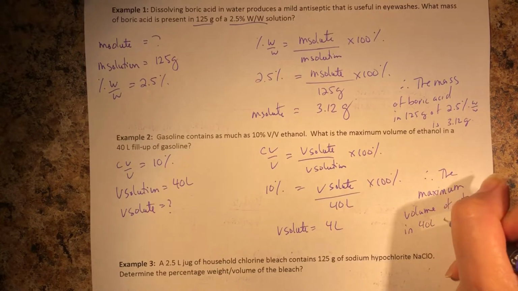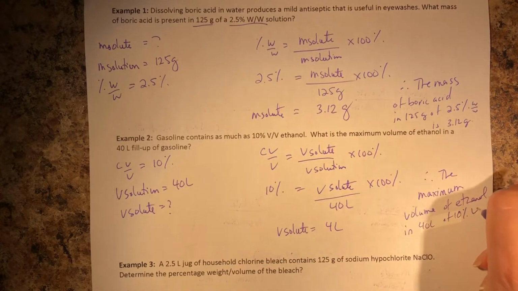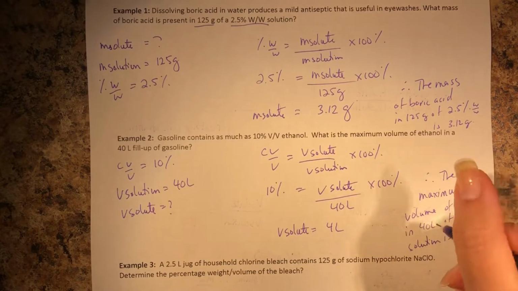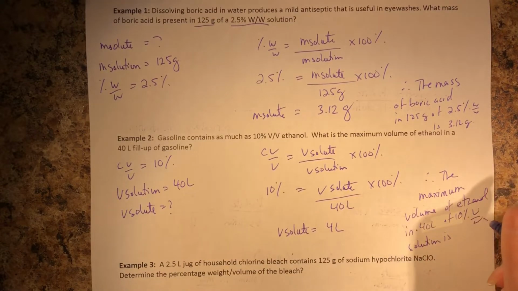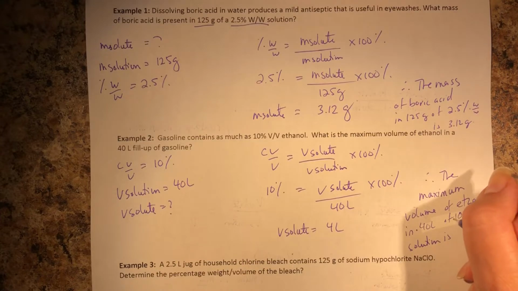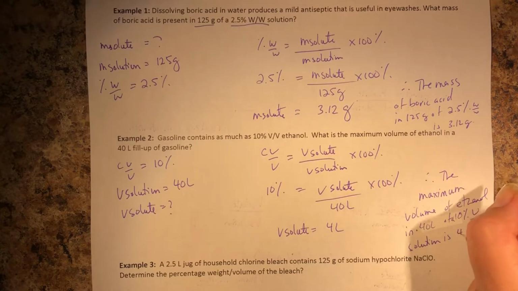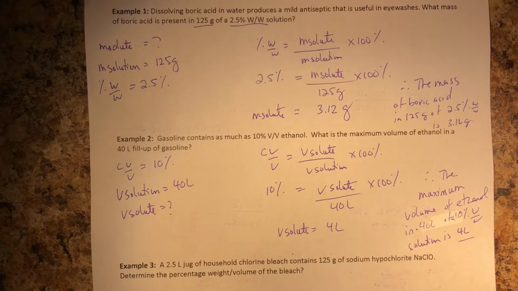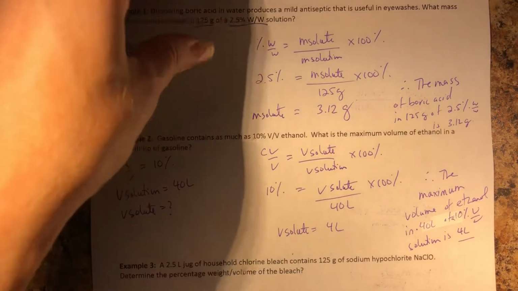In 40 liters of 10% volume by volume solution, the maximum volume of ethanol is 4 liters. Okay? Okay, next question.